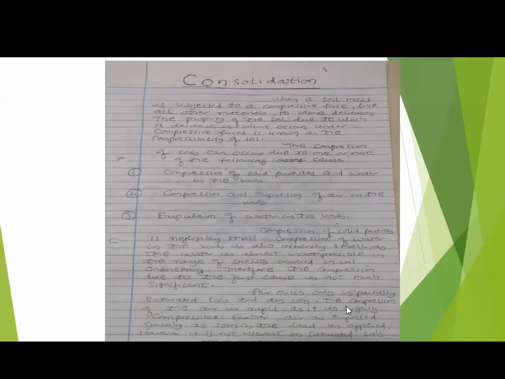You have learned in fluid mechanics that water is incompressible. So compression of water in the voids is also extremely small, as water is almost incompressible in the range of stresses involved in soil engineering. Therefore, the compression due to the first case is not much significant. What he wants to say here is that whatever the first case has arrived at is insignificant to us, because there is little chance of compression of solids and water compression is almost nil.